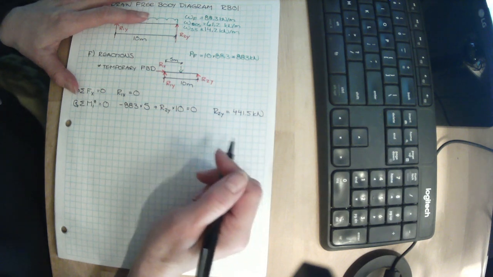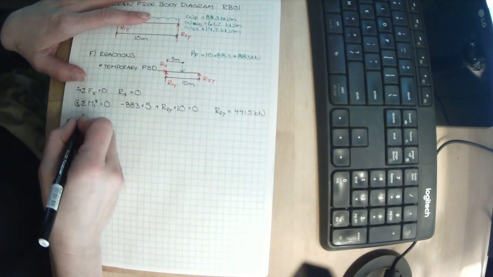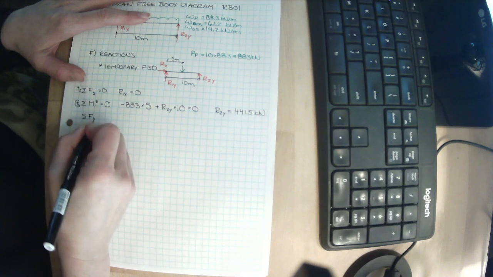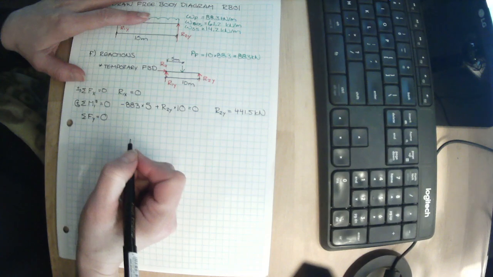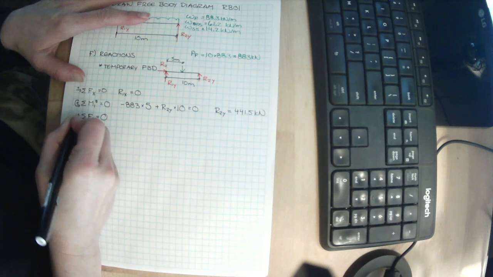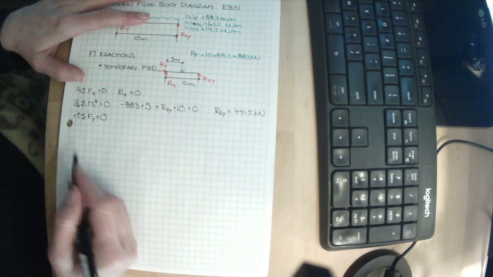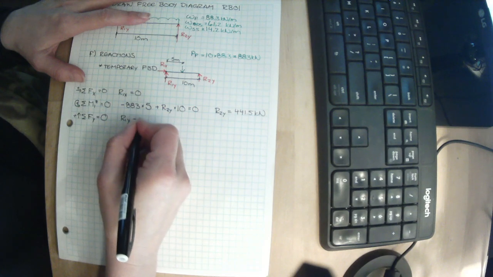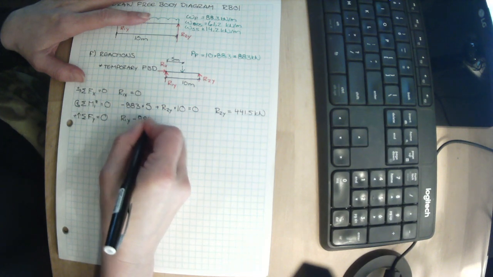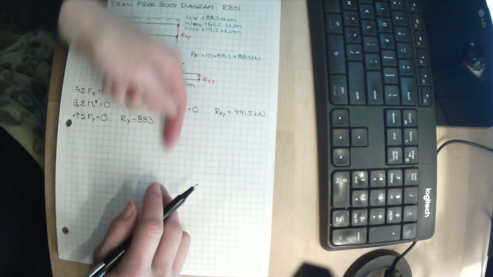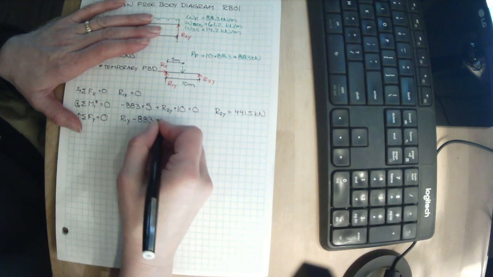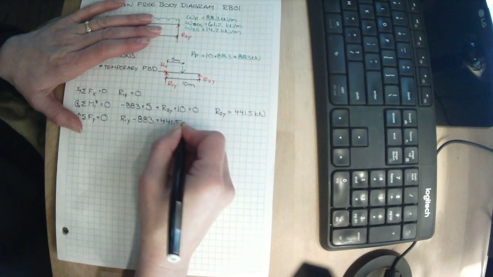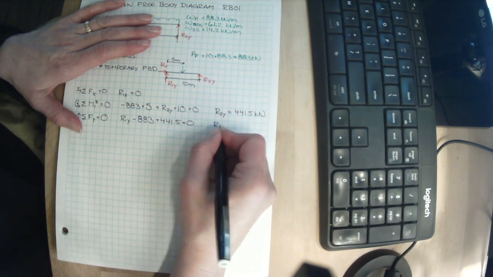Intuitively, I think we can figure out that R1y is going to be the same value, but let's go through it. Sum the forces in the y direction. We want everything to be 0 or else this thing's going to move and it's not stable. Remember, moving is different than deforming. Upwards is positive. We've got R1y minus PF, which is 883. So R1y is positive, PF is downwards and it's negative, R2y is upwards and it's positive. So plus 441.5 equals 0.